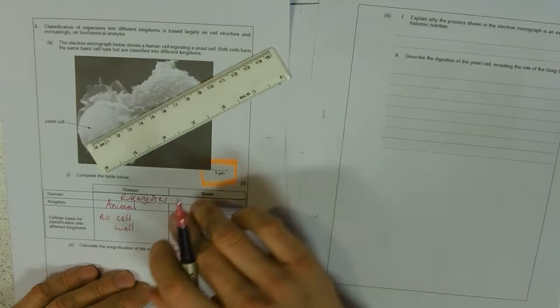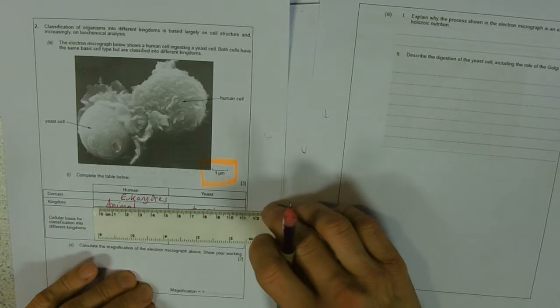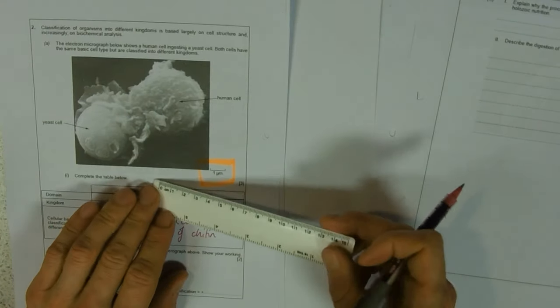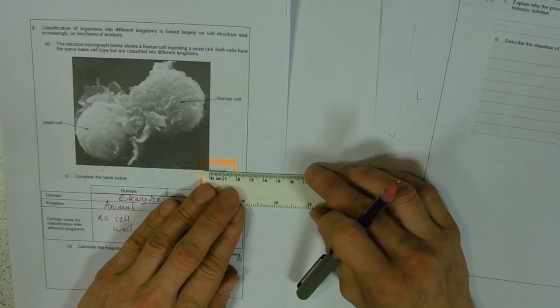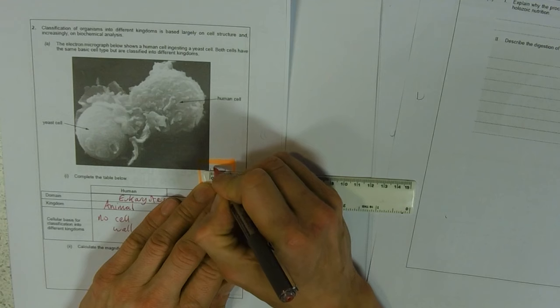I'm not going to measure this. I've got no idea how big that is. There's all sorts of answers measuring all sorts of things. This is how you do it. I'm going to put my trusty ruler on this scale bar, and I'm going to read how big that scale bar is. That scale bar is, on my ruler, 11 millimeters.